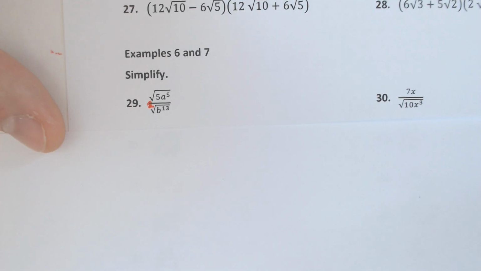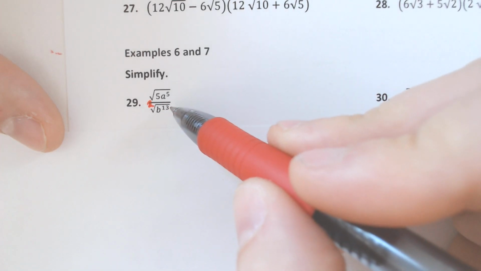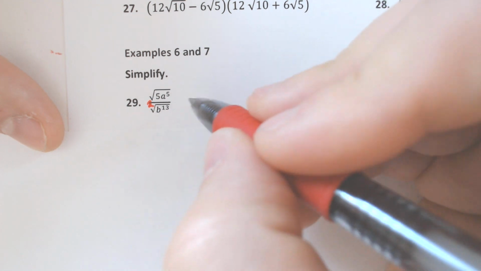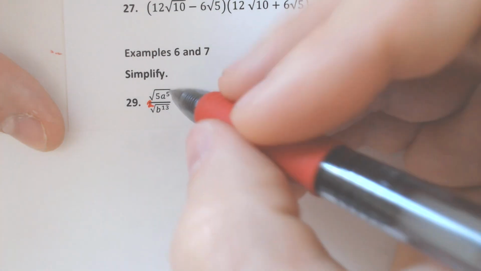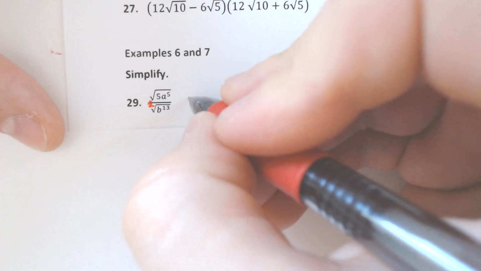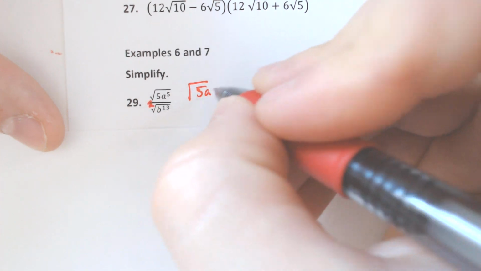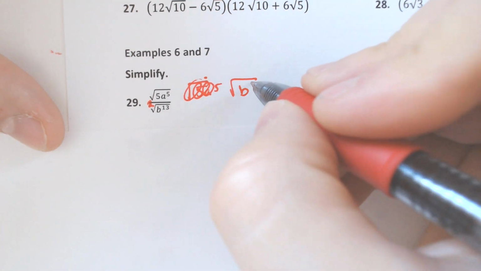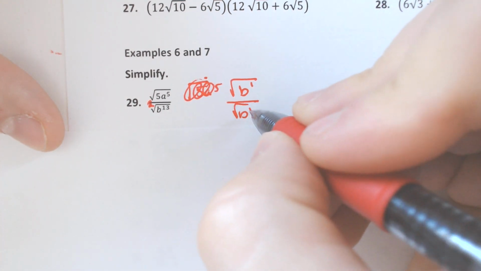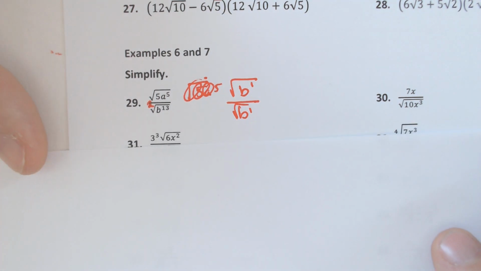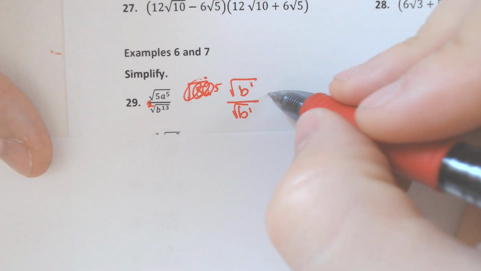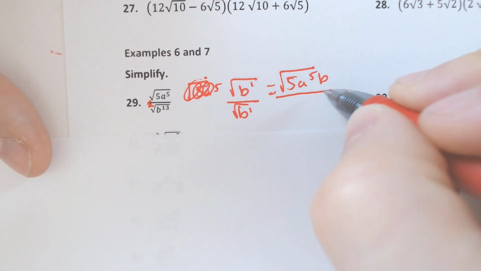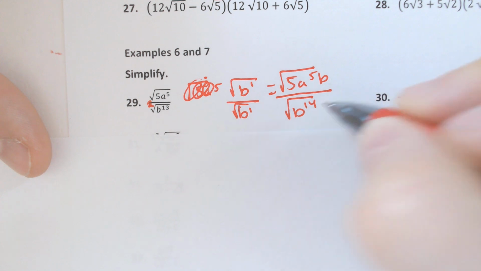But if the answer is no, then you need to think, how many more b's do I need in order for them to divide by 2? If I have a 13, I need it to be a 14, and then it would be dividing by 2. So I need to actually multiply by the square root of b to the first and the square root of b to the first. If I do that, I would end up with the square root of 5a to the 5th b, and then the square root of b to the 14th.